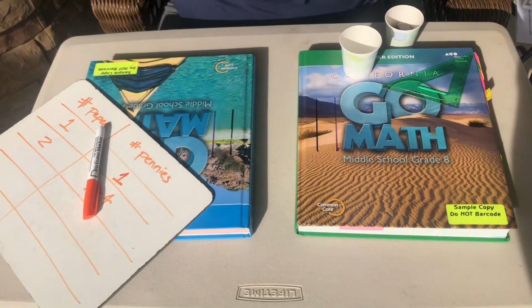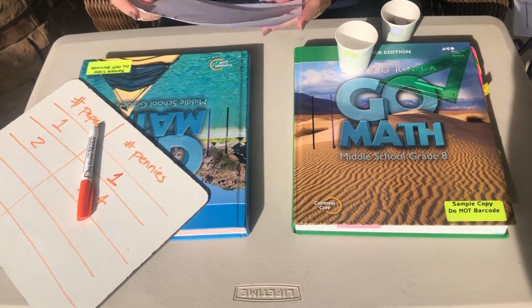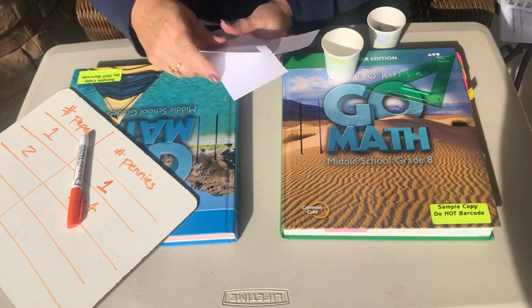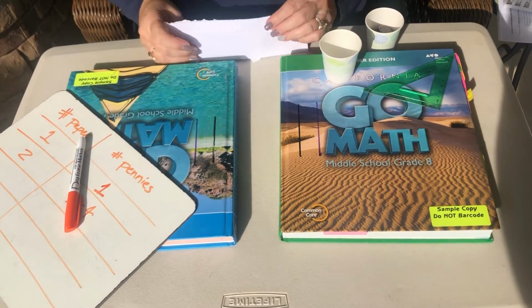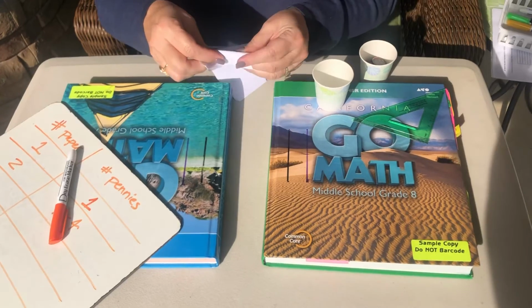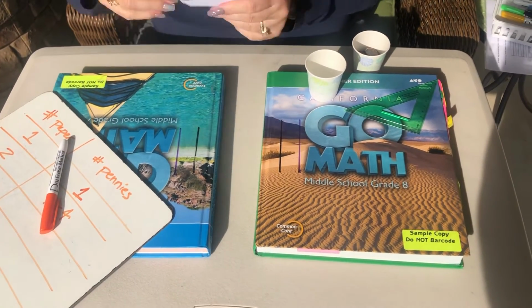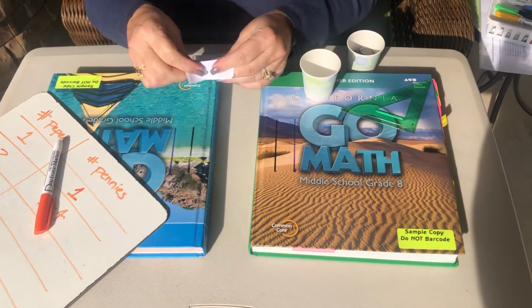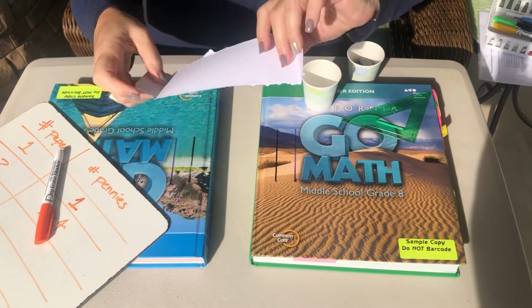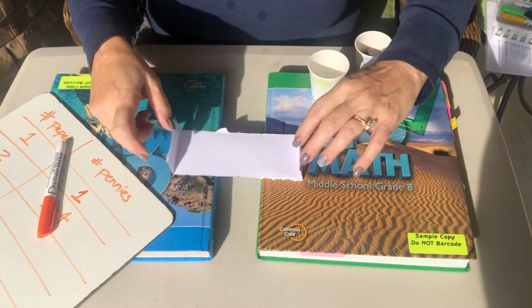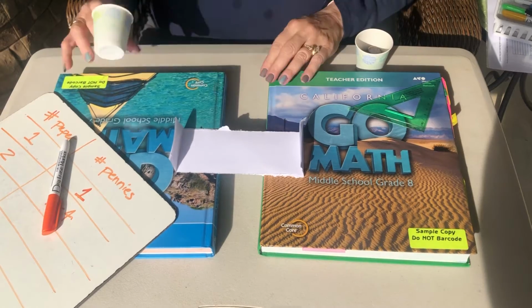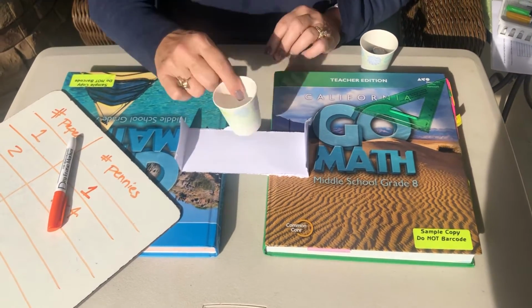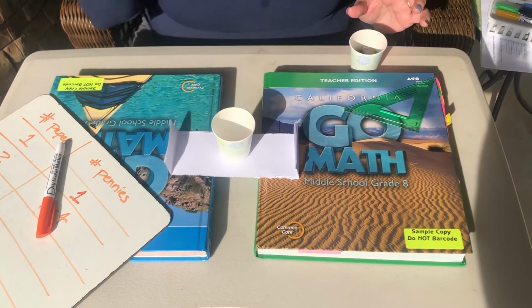This time we're going to take 3 pieces of paper. I'm going to fold it at the 1 inch mark, and place it right there again at our 2 inches in. We're going to keep our bridges straight, and put our cup in the middle.